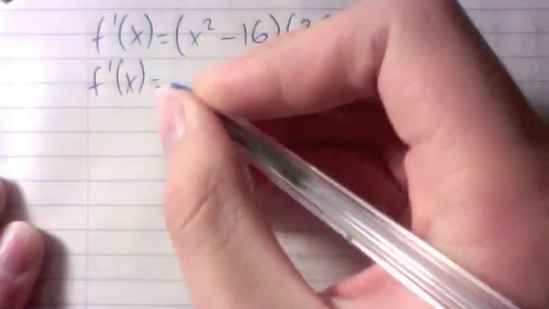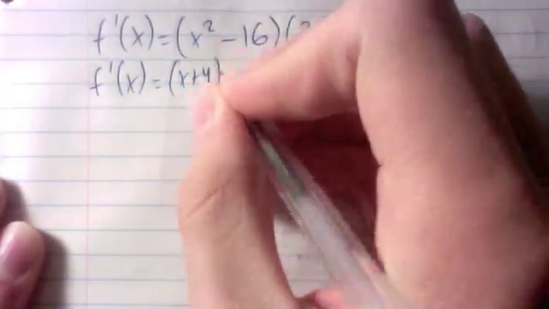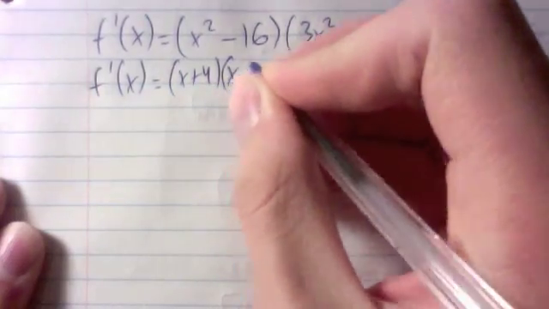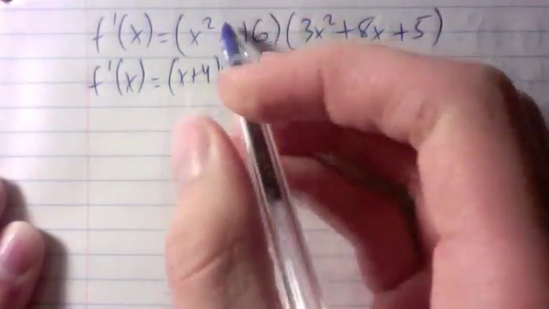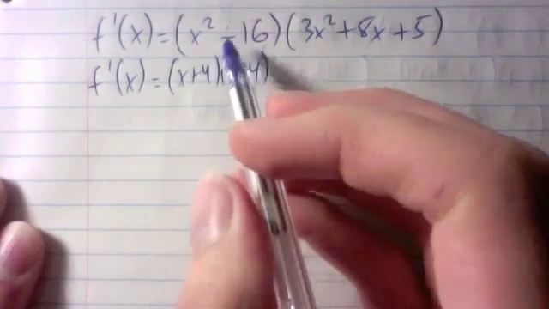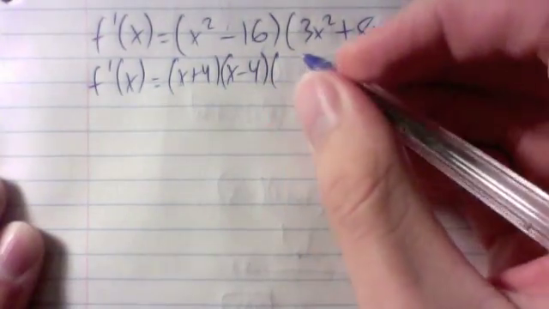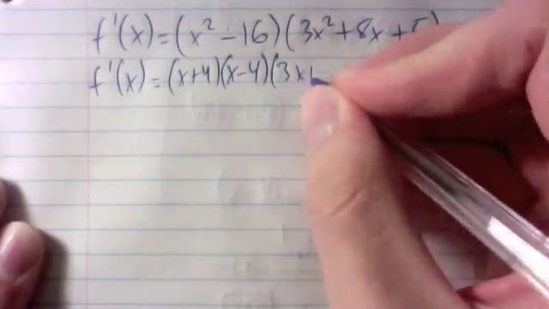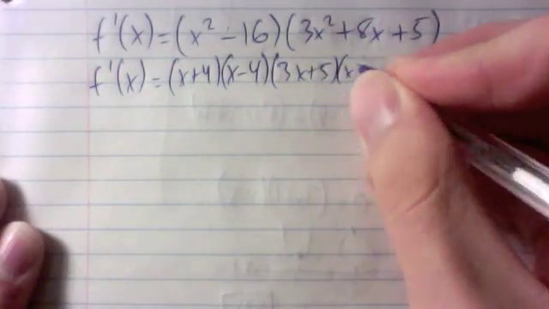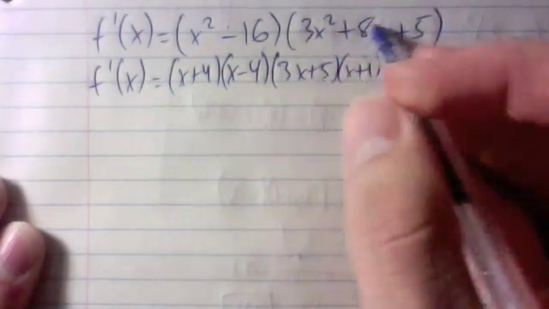So f prime of x is equal to x plus 4 times x minus 4, and these two make up this. If you multiply these out, they're equal to this. Let me do the same thing here. 3x plus 5 times x plus 1, and if you multiply these out, they're equal to this.